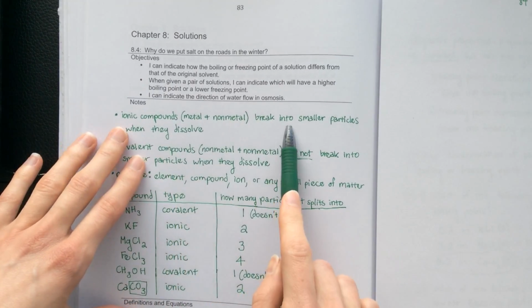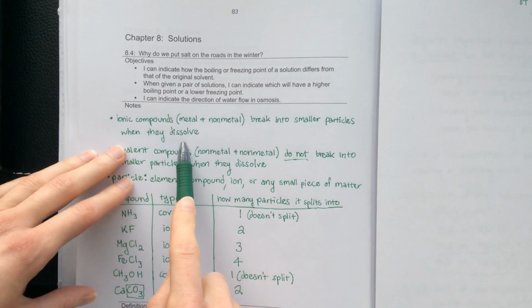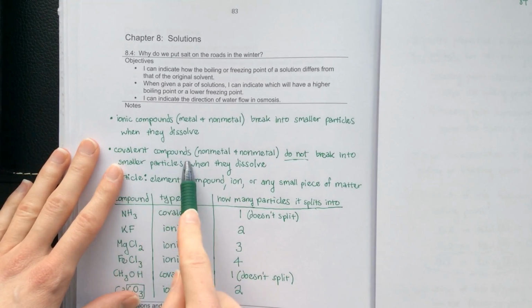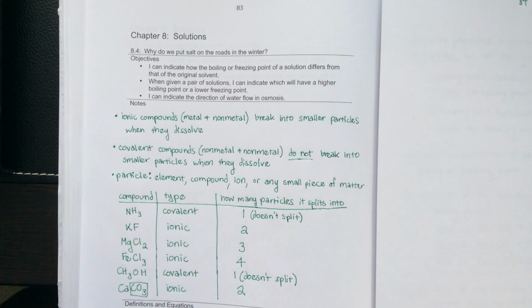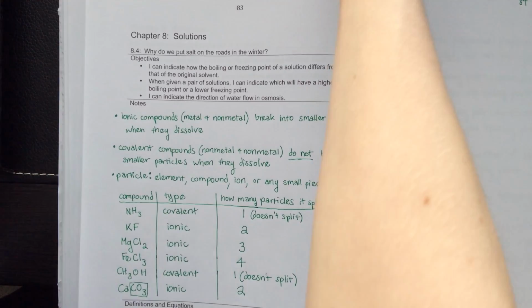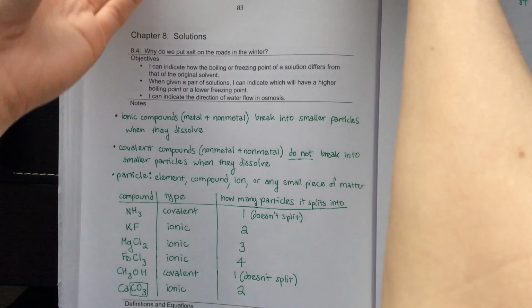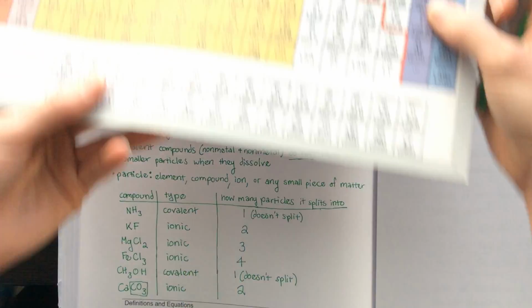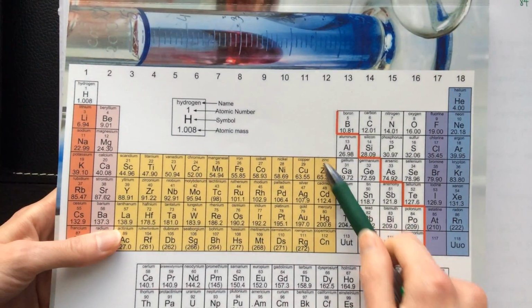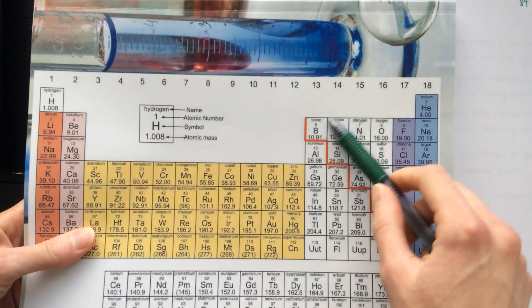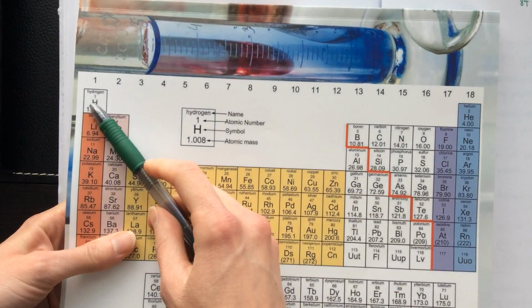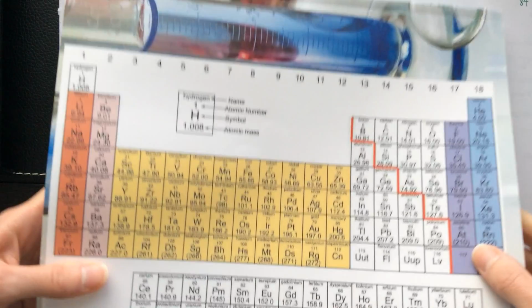and we talked about how ionic compounds break into smaller particles when they dissolve, but covalent compounds do not break into smaller particles. And you need to remember for this section that ionic compounds are made of a metal and a nonmetal. So remember, the metals are on the left of this red line except for H, and the nonmetals are on the right of this red line, and then hydrogen is a nonmetal also.